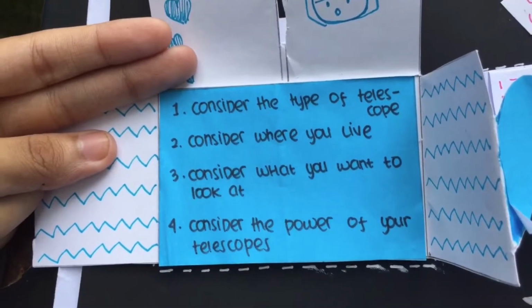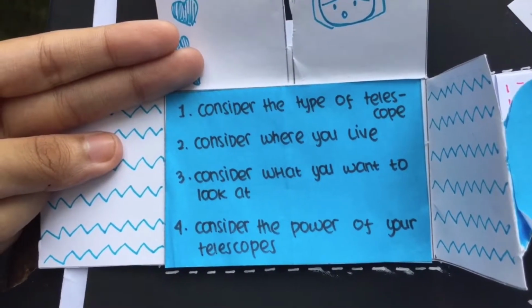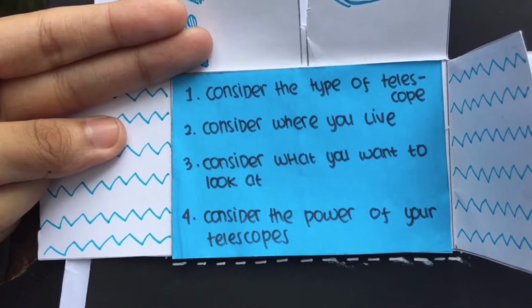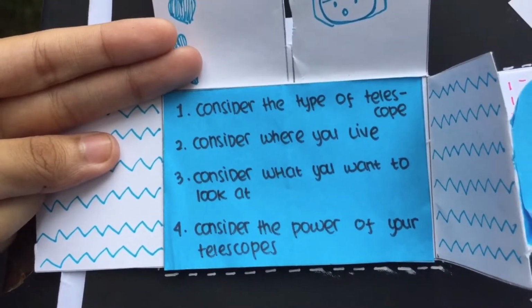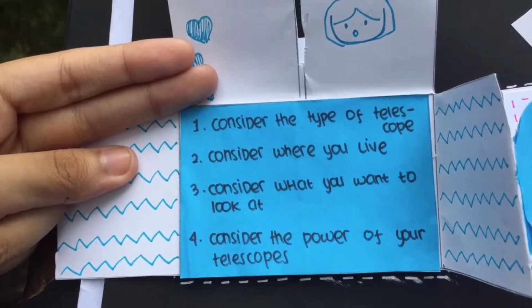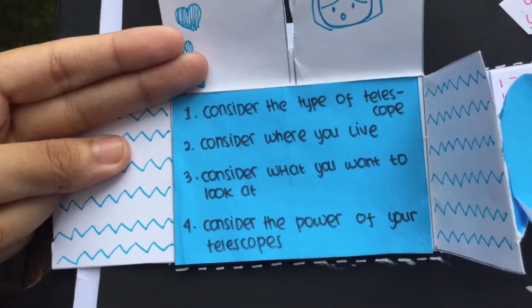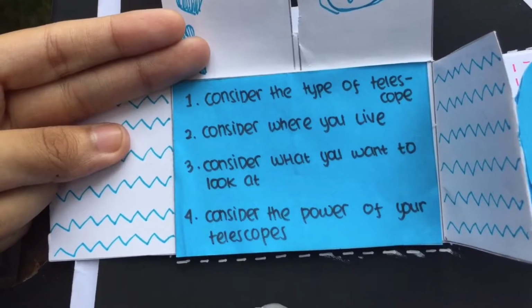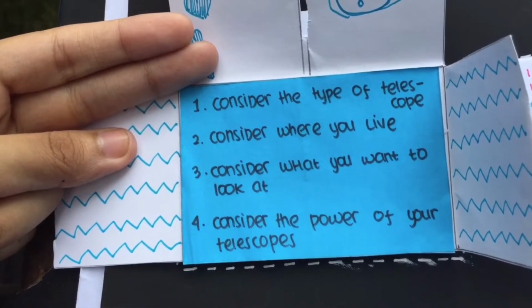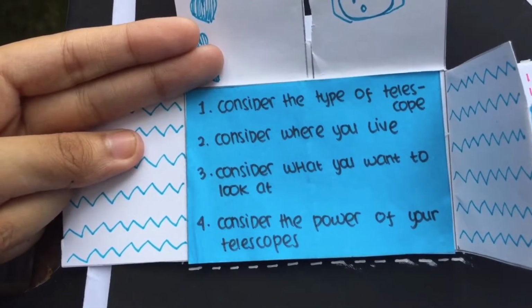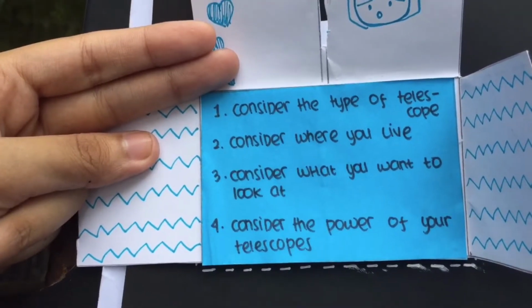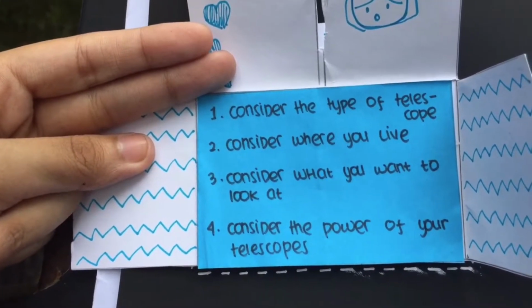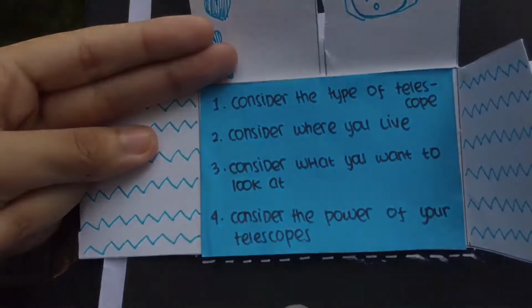4. Consider the power capabilities of your telescope. People generally have the mistaken impression that more power automatically means higher resolution and better viewing, but this is not actually true. High power simply dilutes the brightness of the image and amplifies any blurriness.